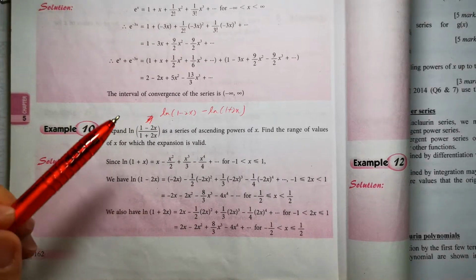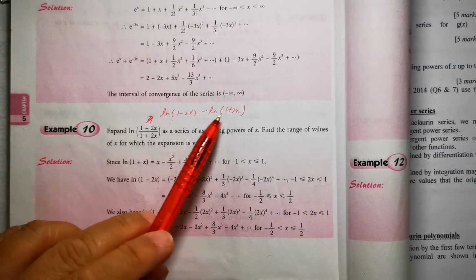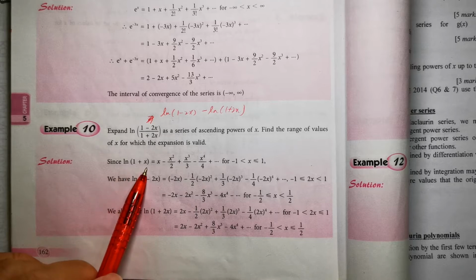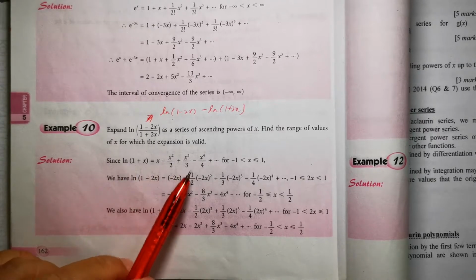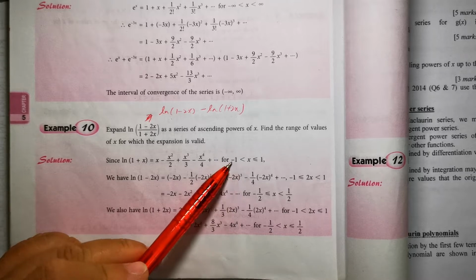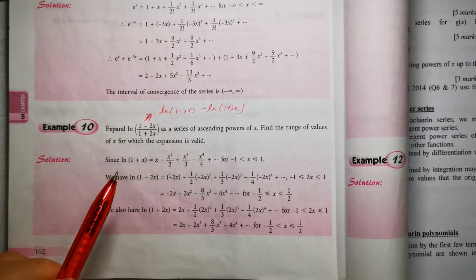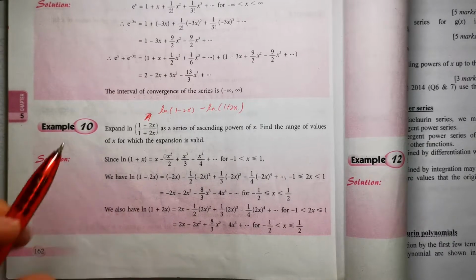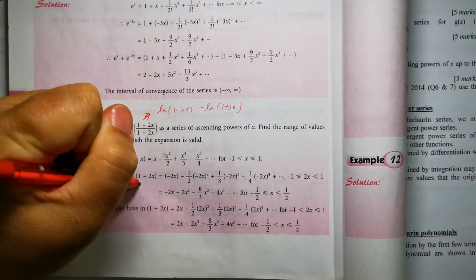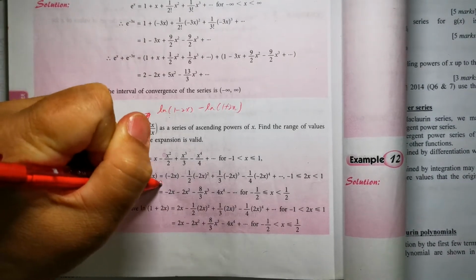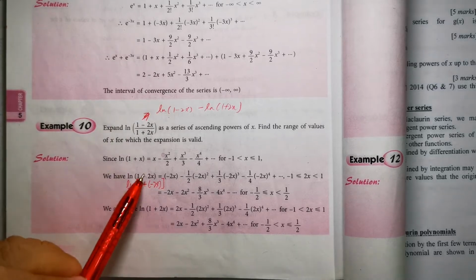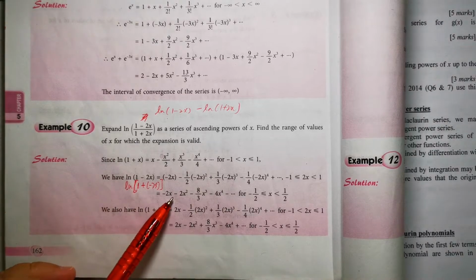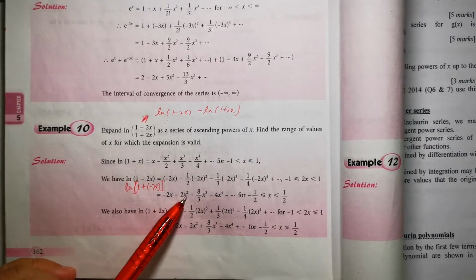Then we look at them one by one. For 1 - 2x and 1 + 2x, we are going to use the standard series for ln(1 + x). This is the standard Maclaurin series for ln(1 + x), and the interval is between -1 and 1, inclusive of 1. For ln(1 - 2x), we can write it as ln(1 + (-2x)). So we substitute all the x with -2x, then expand and simplify, and we get this.